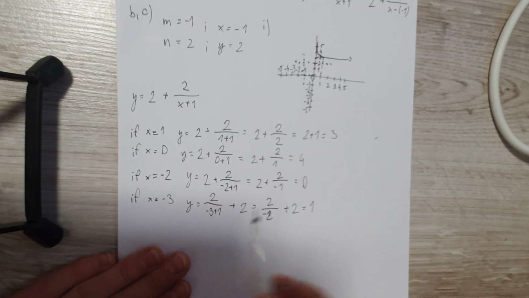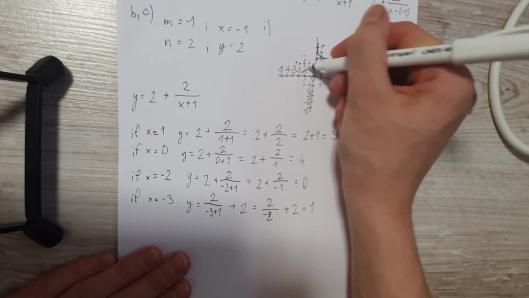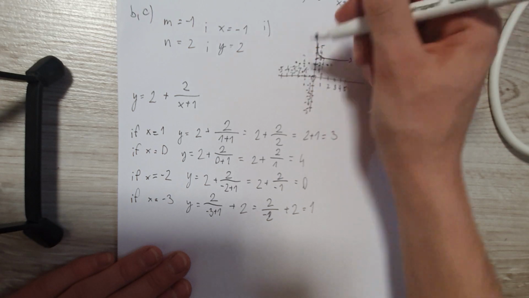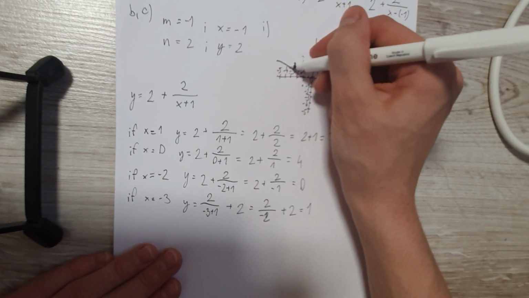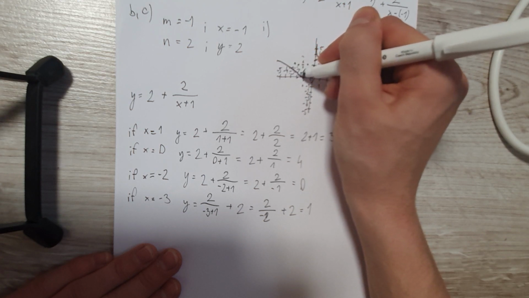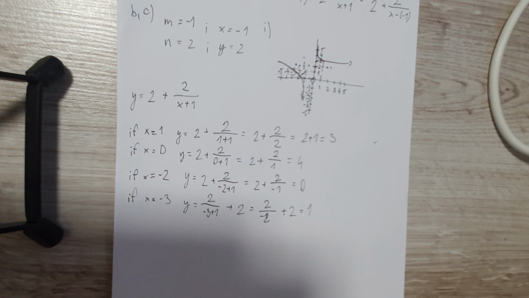So if x is -3, then the y value is 1. I will write it myself like this. And from this, we can see that this graph goes something like this.